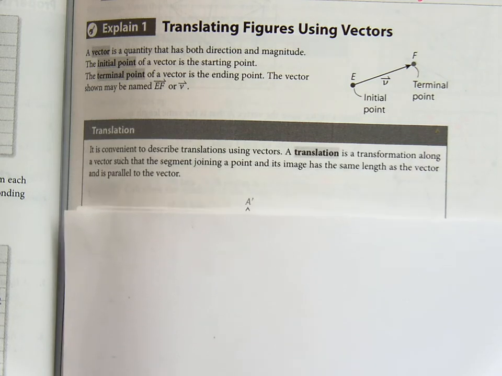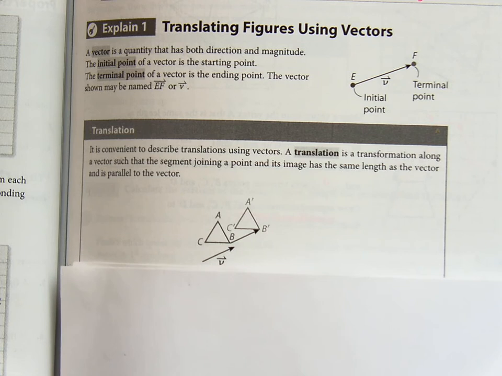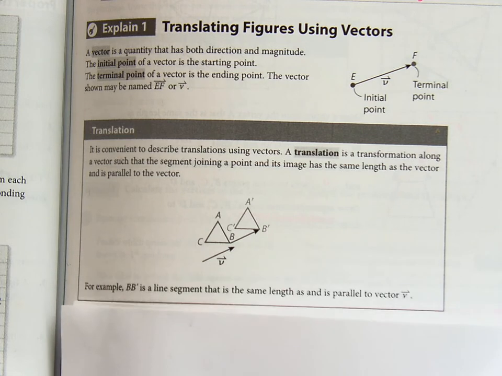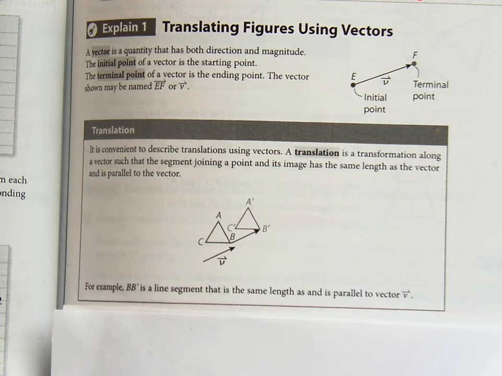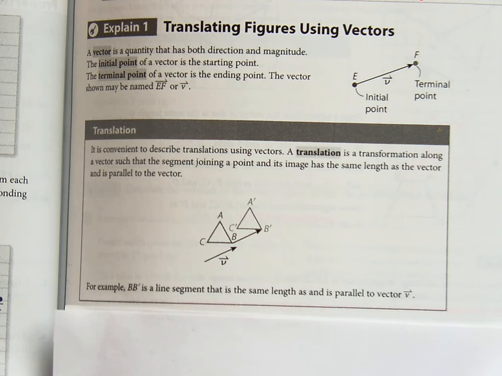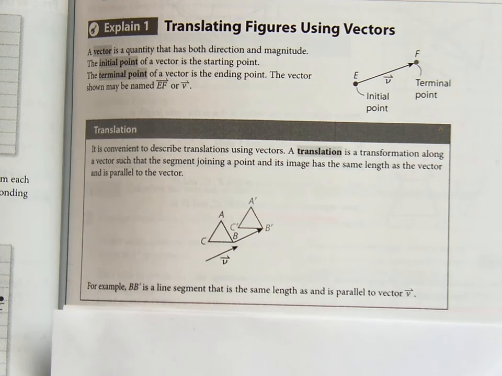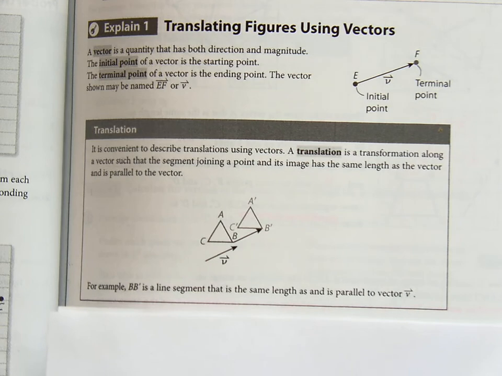Translation. So it is convenient to describe translations using vectors. A translation is a form of transformations. So transformation, remember, in general means to change. Something is changing about the shape. A translation is a form of changing.